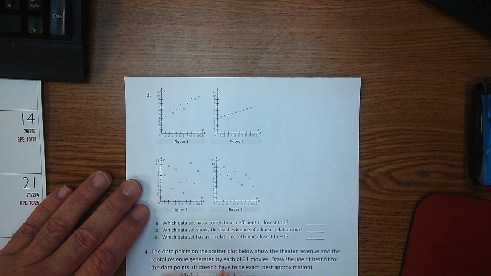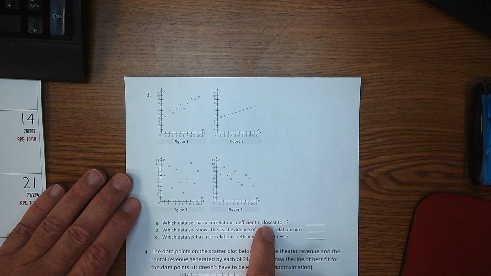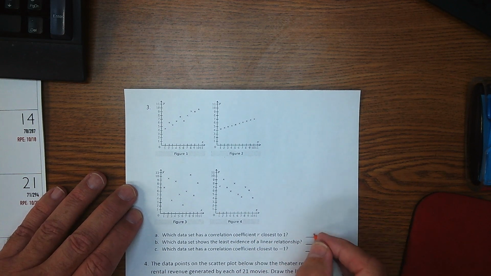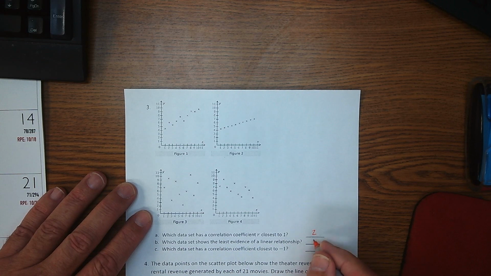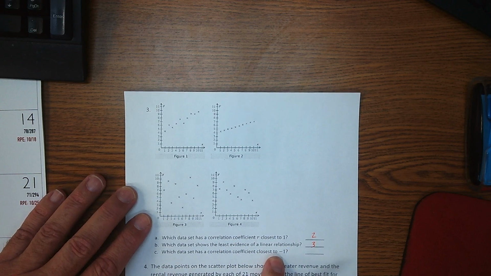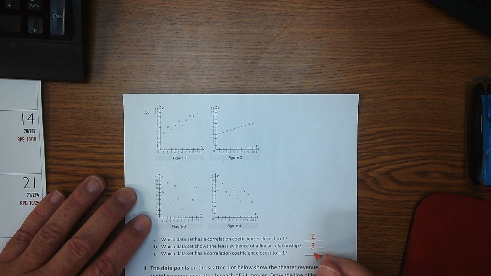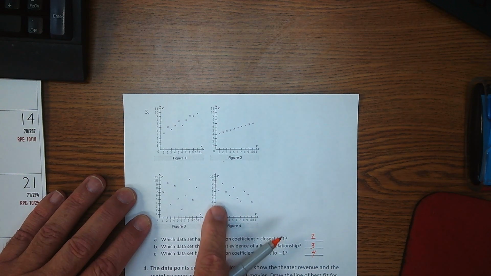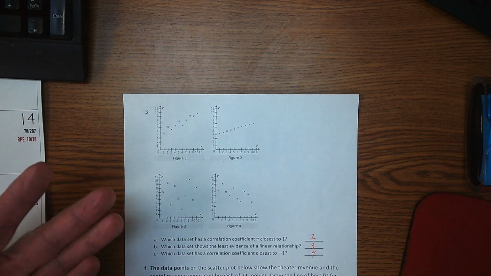So, this is what it says. The question says, which data set has the correlation coefficient closest to 1? Yes, figure 2 does. Which data shows the least evidence of linear relationship? Now, which data set has the correlation coefficient closest to negative 1? Yeah, because remember, it's the only negative one I have. It's not very close to negative 1, but it's the only negative one I have. So it's the best one I have, okay?